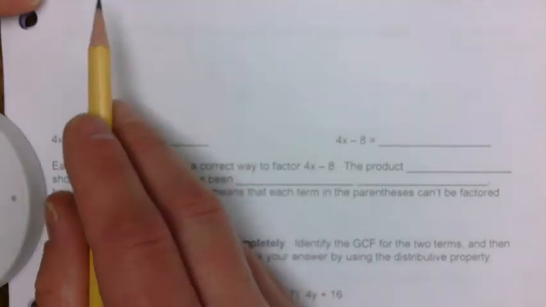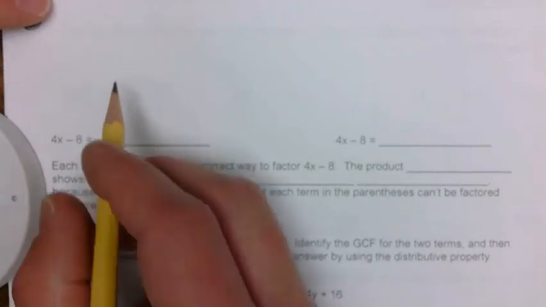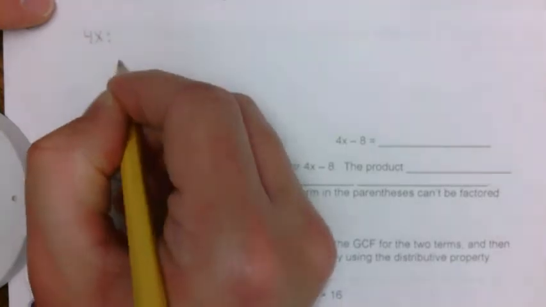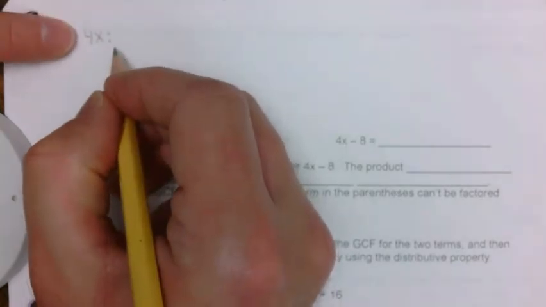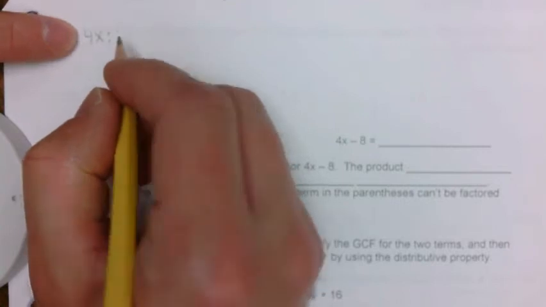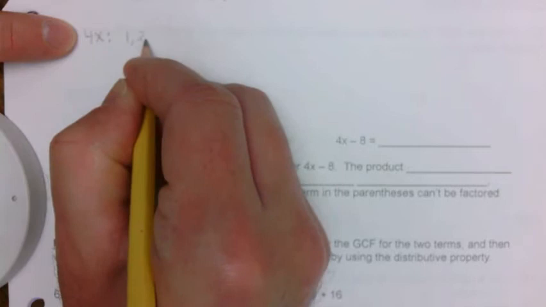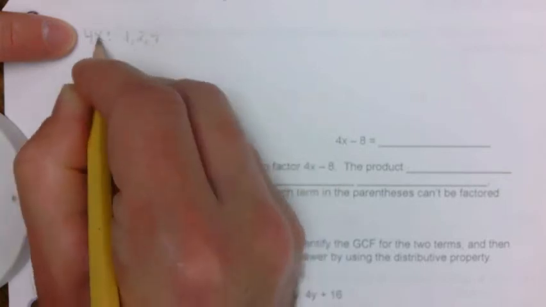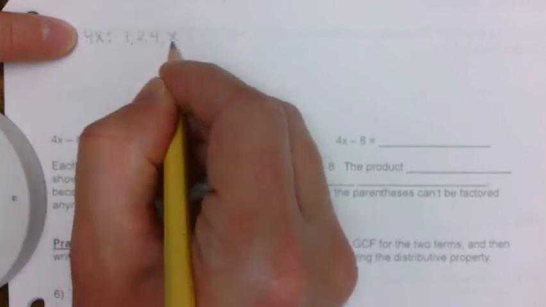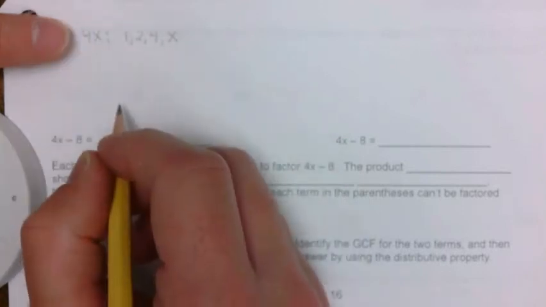In example 4, they want me to factor the expression 4x minus 8 two different ways. And so what I'm going to do is find the factors of each part of the expression and then look for their common factors. So let's start with 4x. Well, the ways that I could make 4, I could do 1 times 4, and I could do 2 times 2. So the factors of 4 are 1, 2, and 4. And now, since there's a variable x as well, we're going to include that as a factor. 1, 2, 4, and x are the factors of 4x.